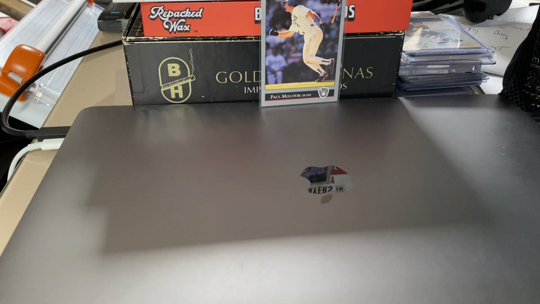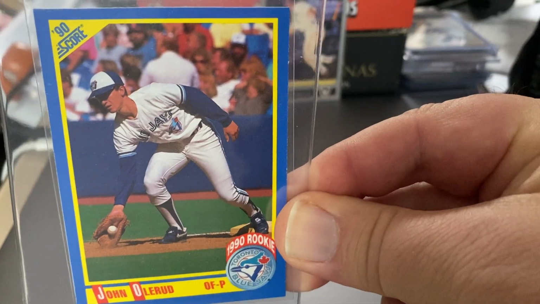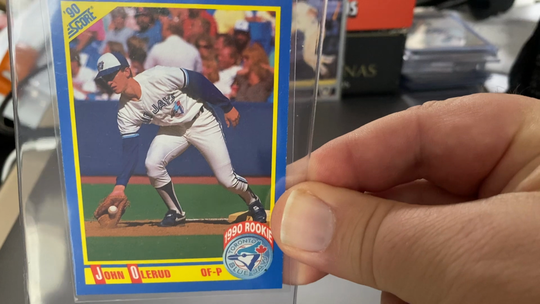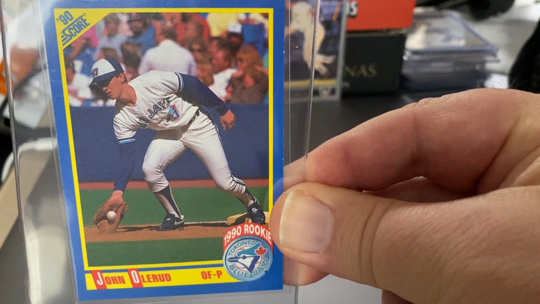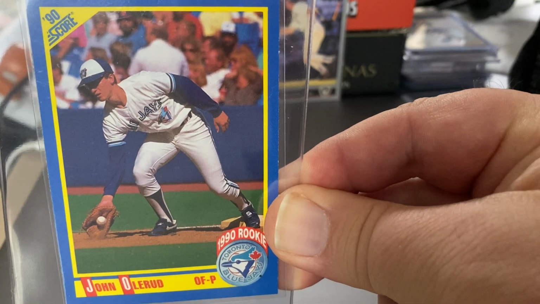And through the years, there's been some strange combos. For instance, the 1990 Score, John Olerud. It shows him as an outfield and a pitcher, yet the picture on the card clearly shows him with a first baseman's mitt.